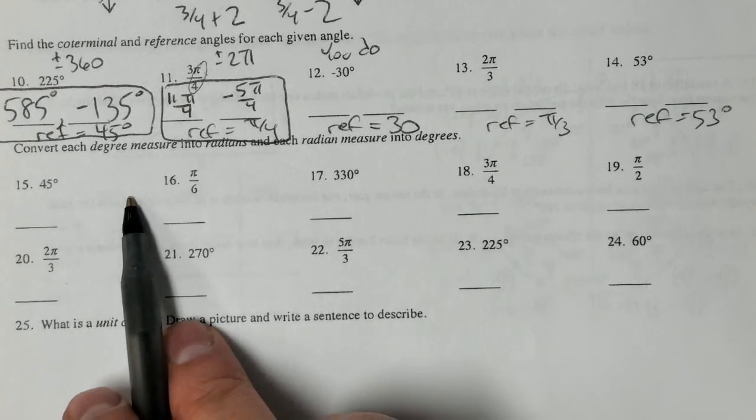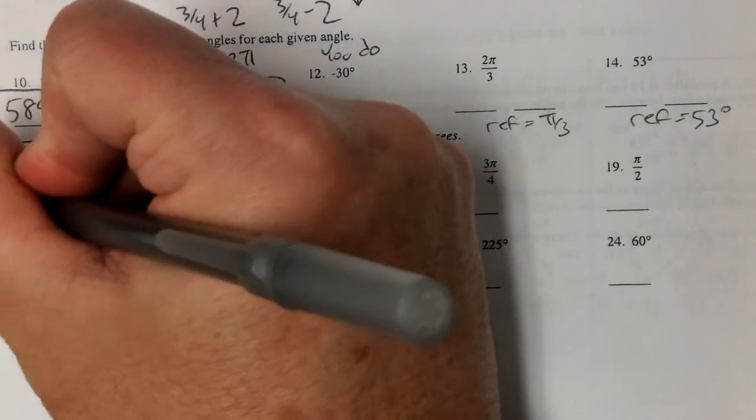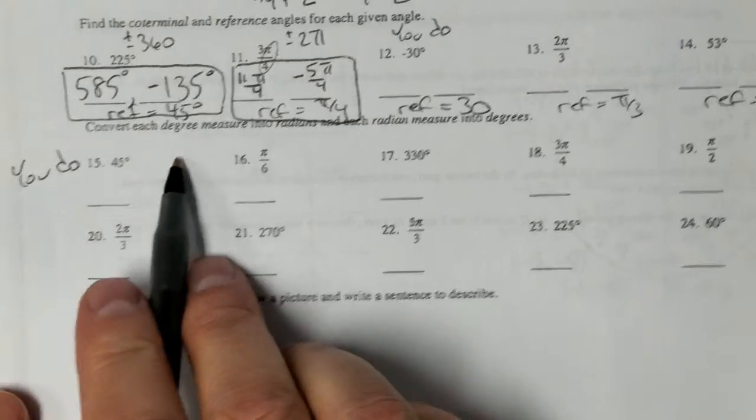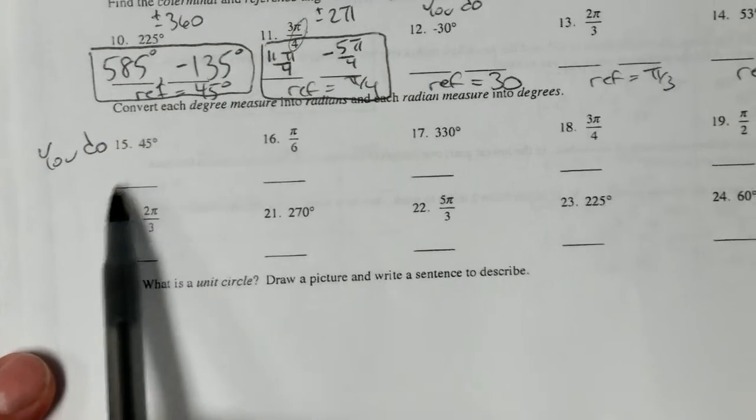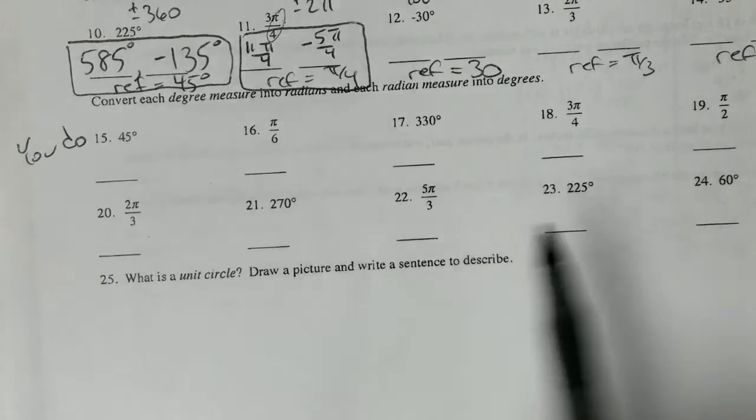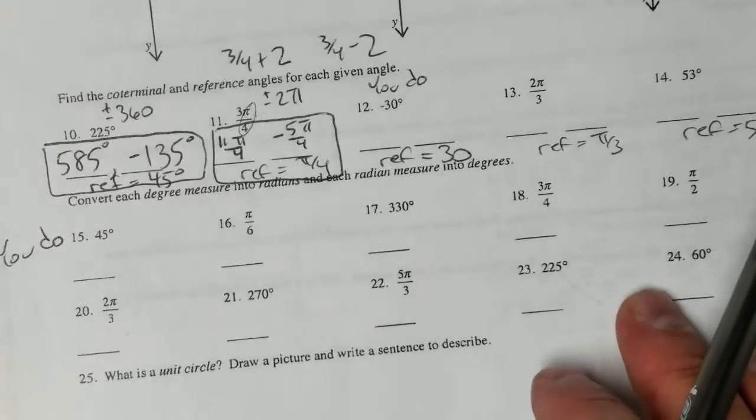Okay, and again, you should be able to do these, convert degrees to radians, or look at your unit circle. All those are real simple. Like 45 degrees, just find it. It's pi fourths.